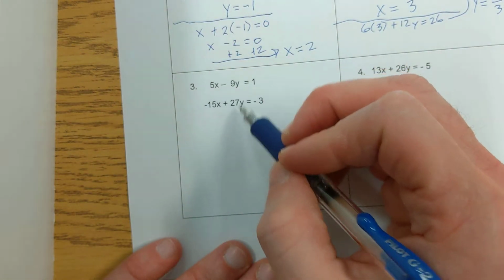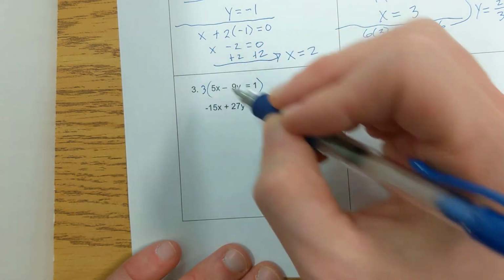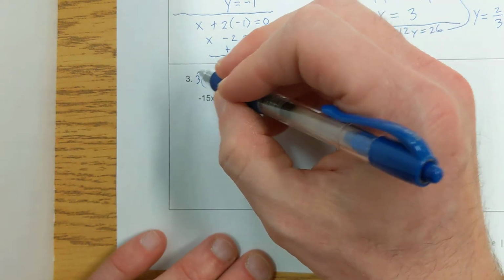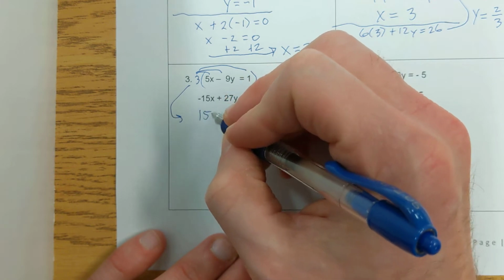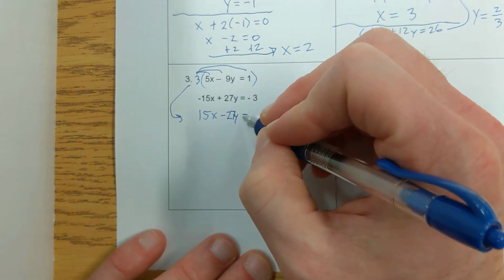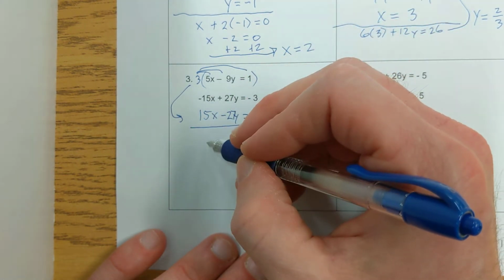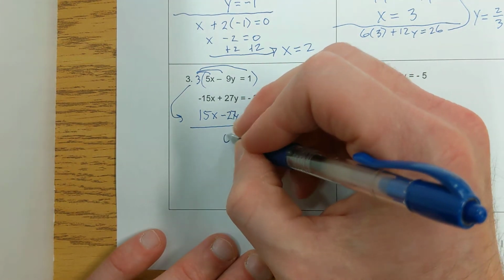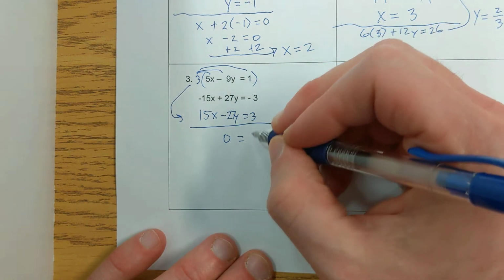So I look at the x's, look at the y's. I see I've got plus and minus, so I'm just going to multiply this times a 3 because I know 3 times 5 is 15, so that one will cancel out. So I distribute. I'm going to bring this down. I get 15x minus 27y is equal to 3. And so when I do that, now the x's cancel out like I wanted, but actually in this one, the y's cancel out as well. So I just end up with 0, because 0x plus 0y is just 0. And here I get 0.